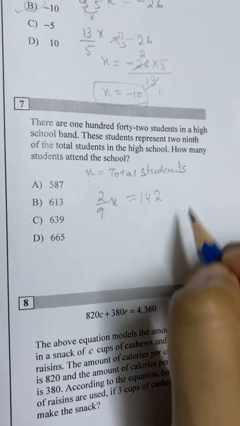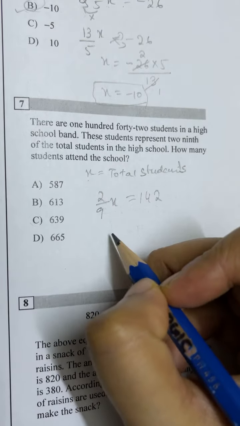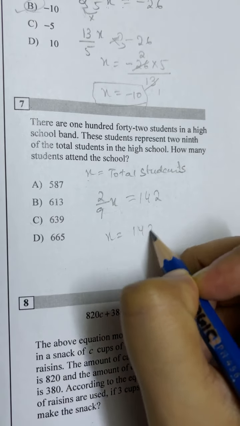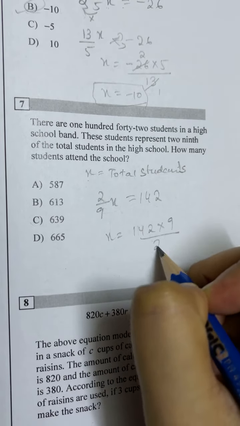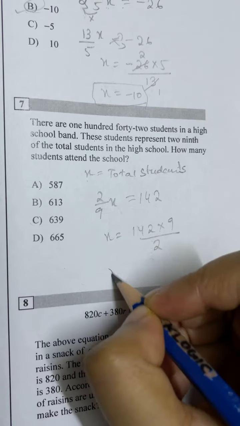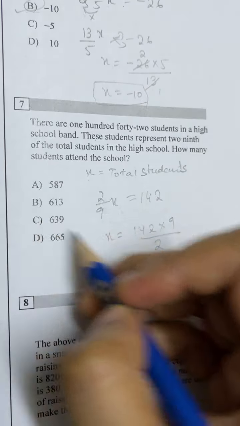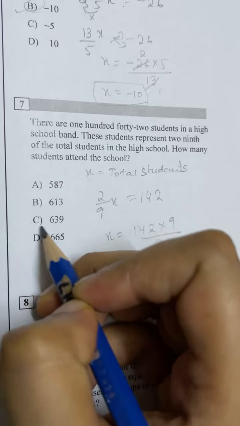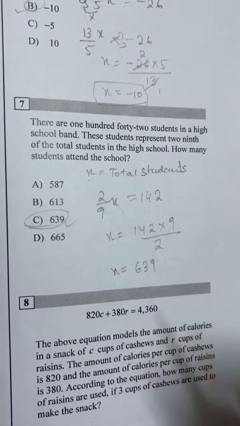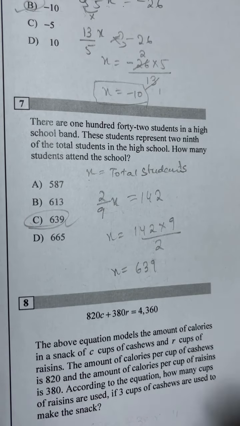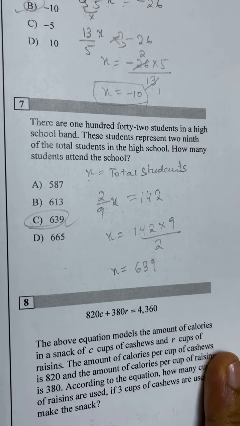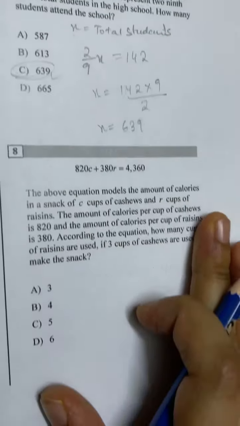Isn't it a simpler equation? How many students attend the school? So x is equal to 142 multiplied by 9 divided by 2. So you're going to get x is equal to 639. That's your option C. As simple as that. Just need to avoid the errors.